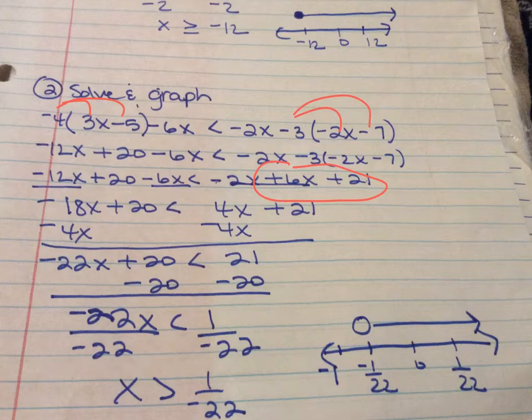I subtracted 4x from both sides. Now remember, you and I may be doing this differently, so we should still end up with the same answer. The way I did it, I did have to flip the sign at the end because I divided both sides by a negative, so I had to flip the sign. And I got x is greater than -1 over 22. And don't forget, when you get a fraction answer, you've got to tell what numbers it falls between. So -1 over 22 falls in between 0 and -1. So the answer is x is greater than -1 over 22.